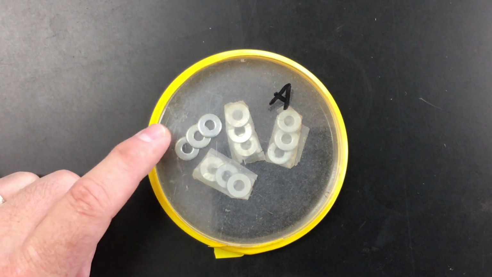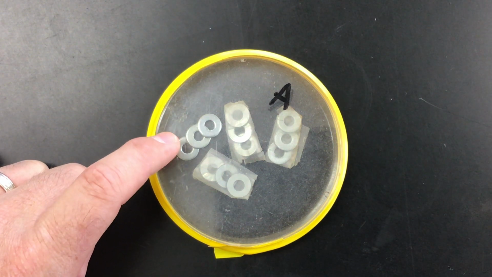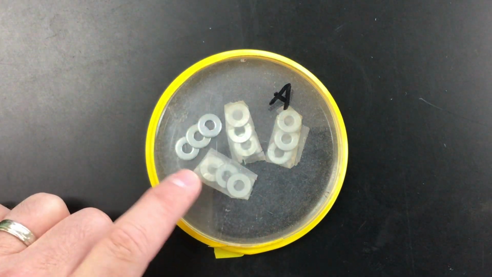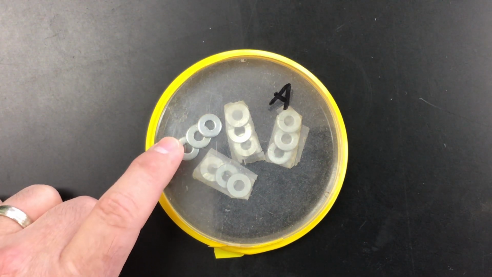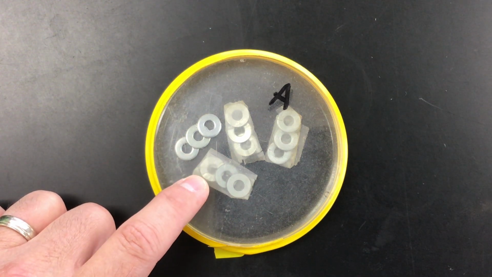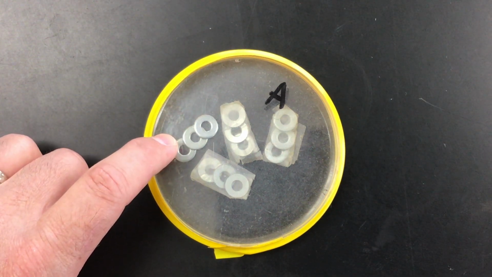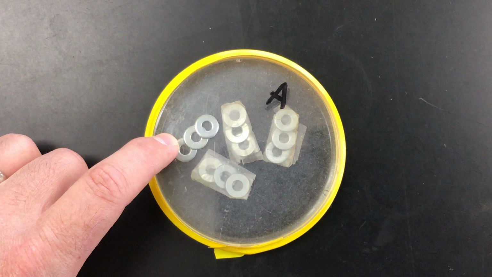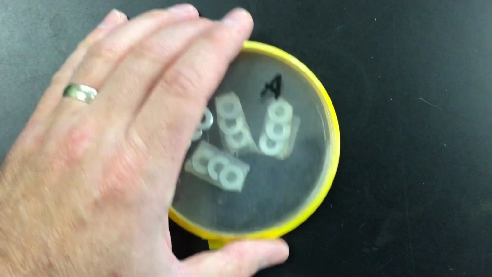So for letter A, all of these washers are connected to each other. So this is a molecule. And all of these are the same, so what you're looking at is just molecules. They're the same molecule. Each of these is equivalent to each other. So since they're the same molecule, I would say this is homogeneous. And then as I look at this, it's all made of one thing. So this would be an element. All right, so that's letter A.